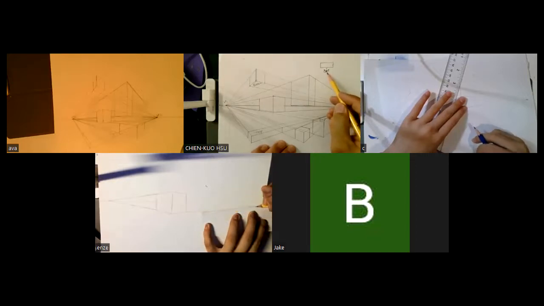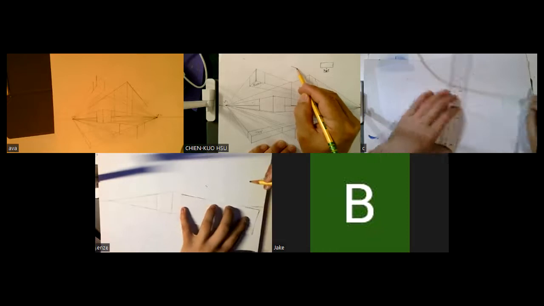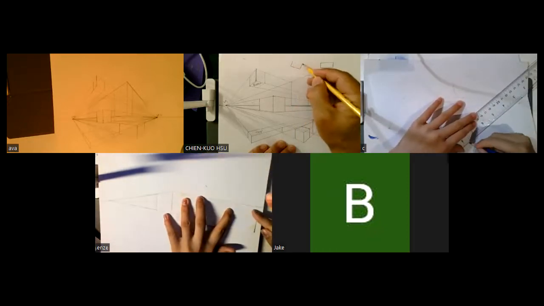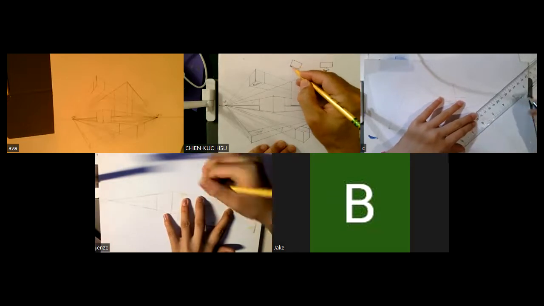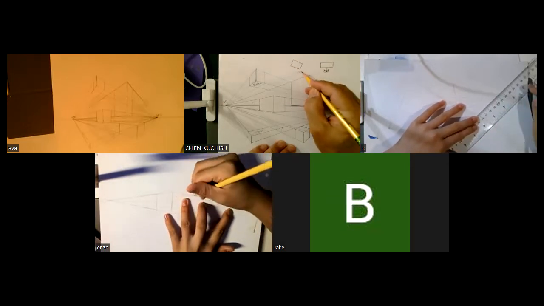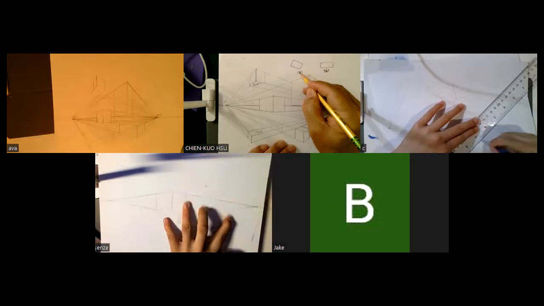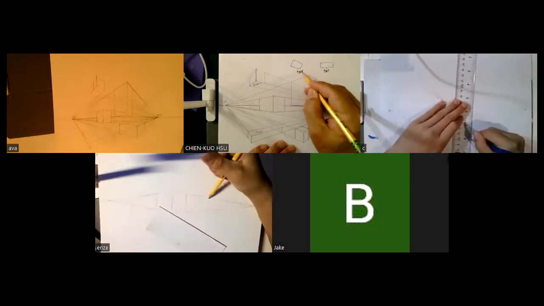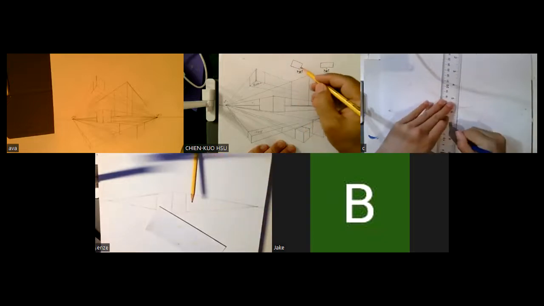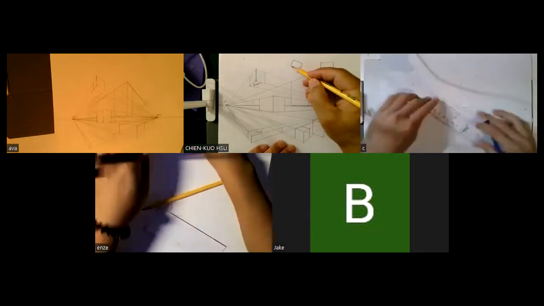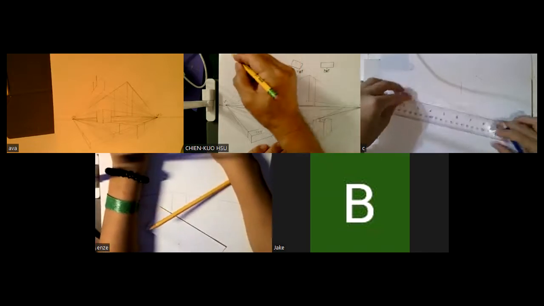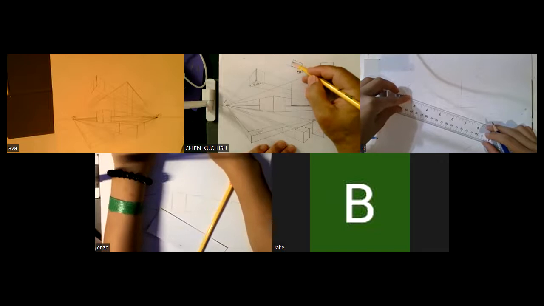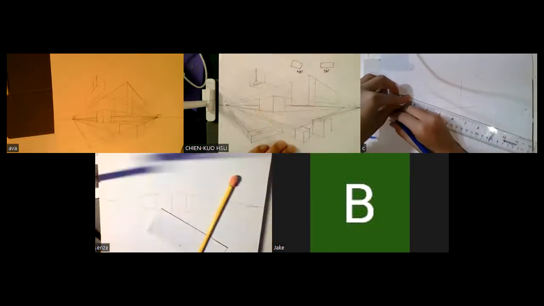But with 2-point perspective, we see a box on the corner. Okay, we are here. Okay, we see the corner. So we can see this one extend to here. This one extend to there. Then they meet at the horizon line. Okay, then that's 2 vanishing points.